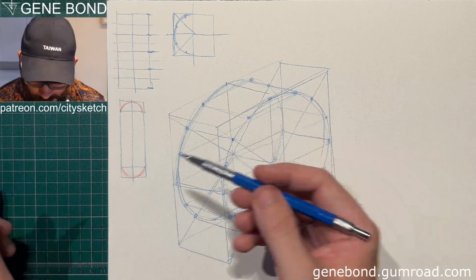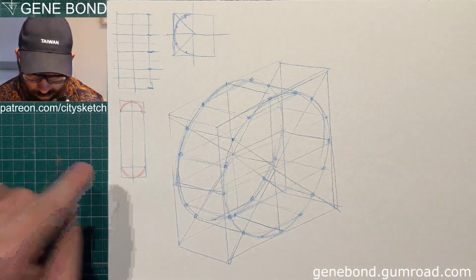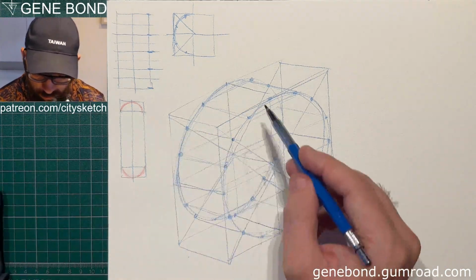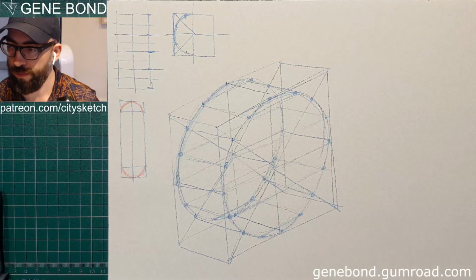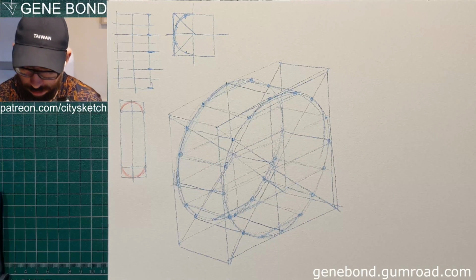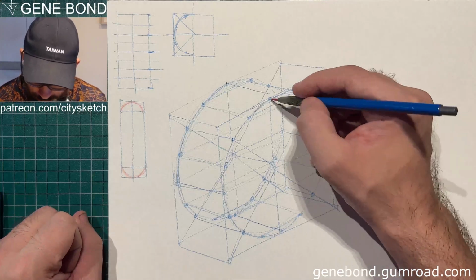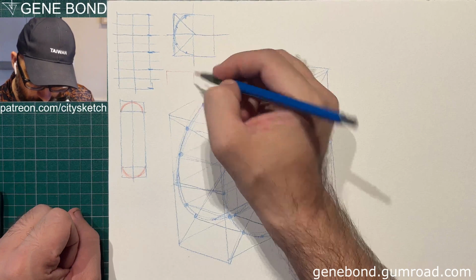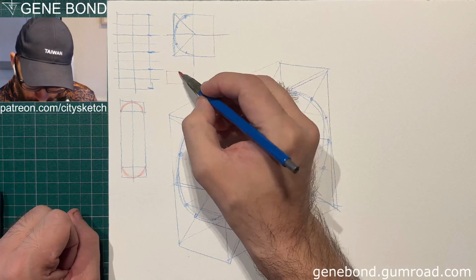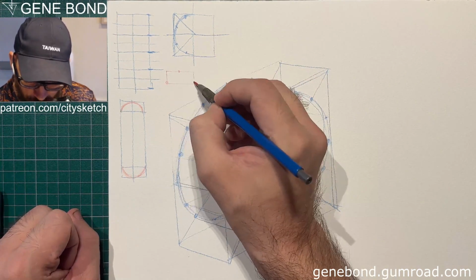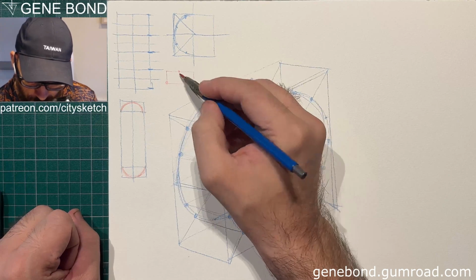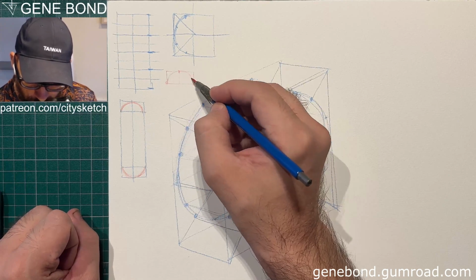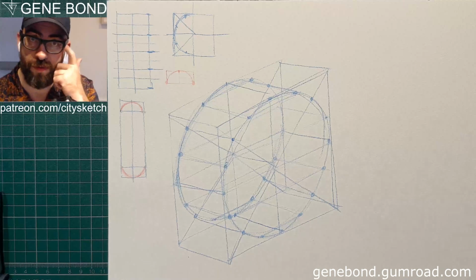So let's now do these side sections for all these parts. So let's say we need this and these 3 points, and then we make a curved line like this here.